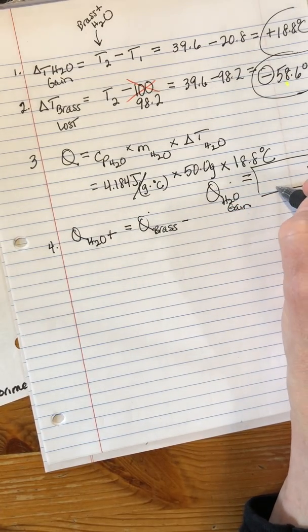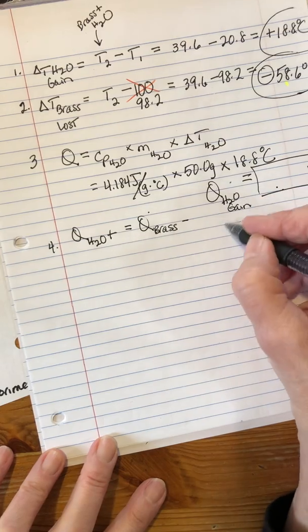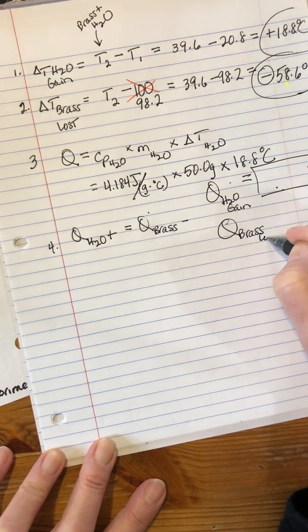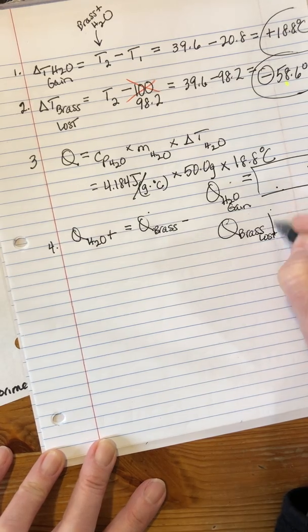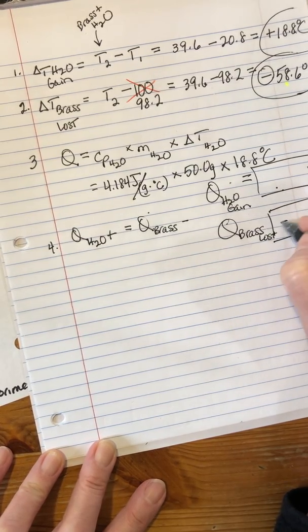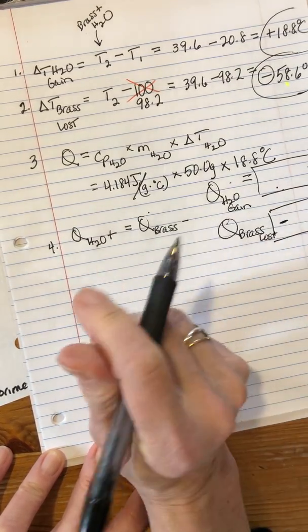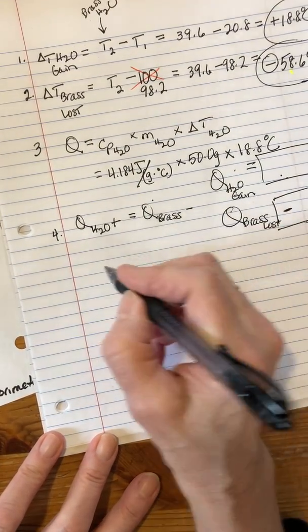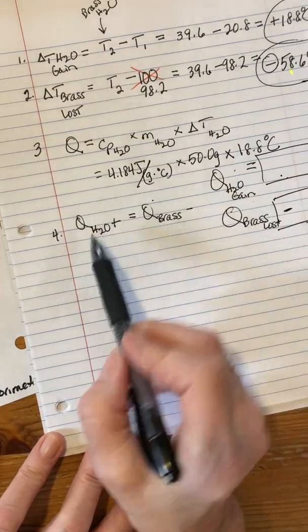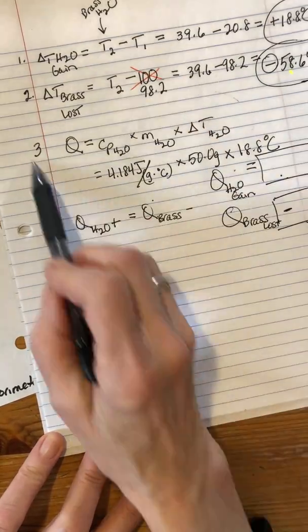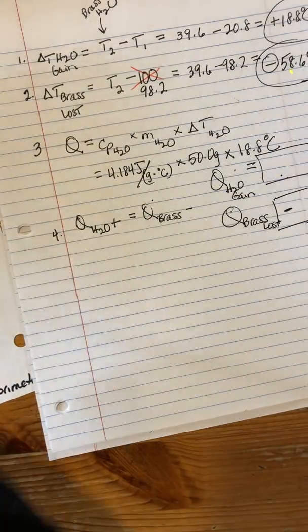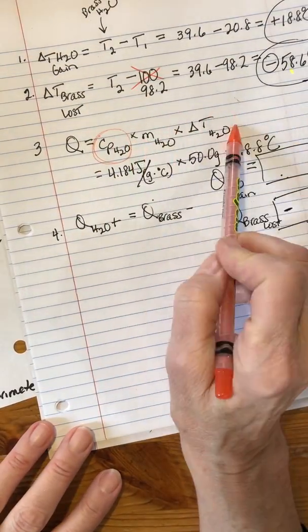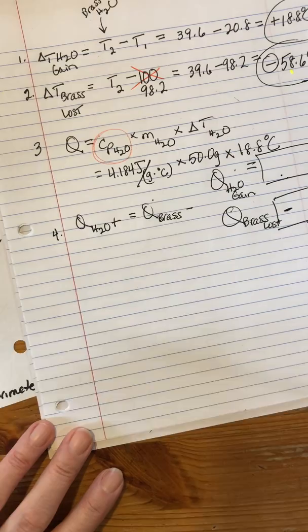So this number is going to be the brass lost value, so it's going to be a negative, but it's going to be the same numerically. And then using this value, we're going to rearrange our equation up here and solve for specific heat.